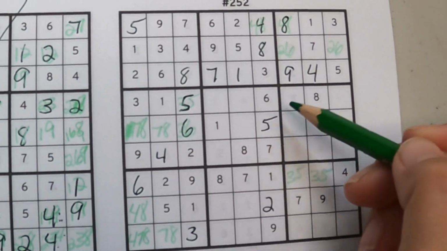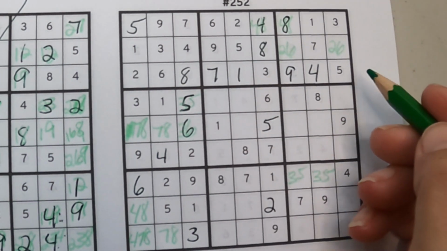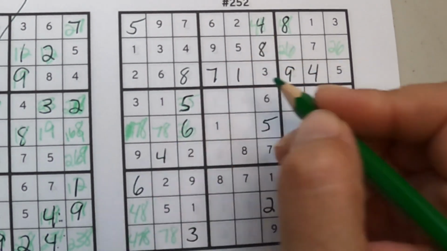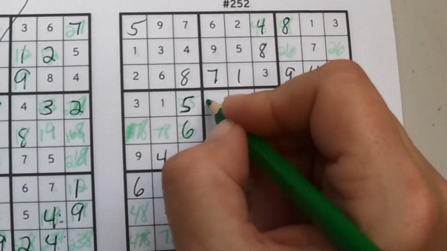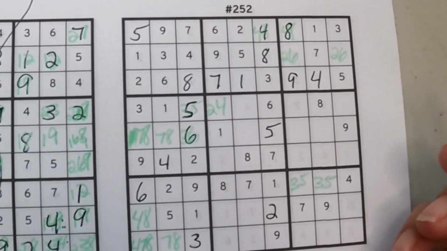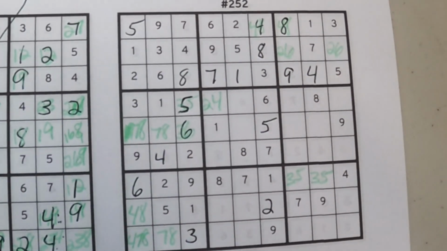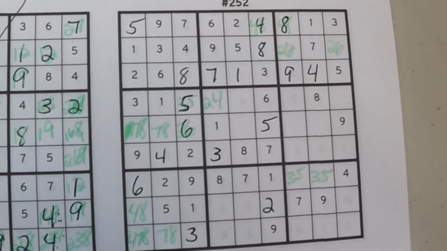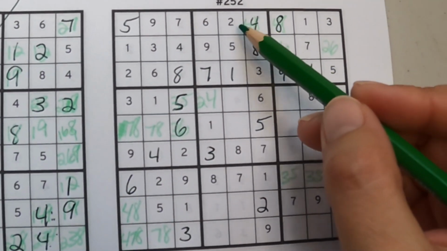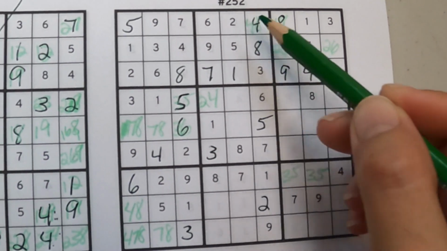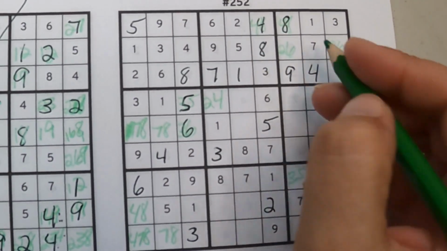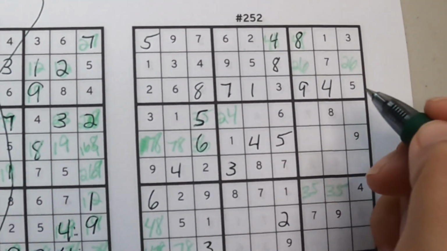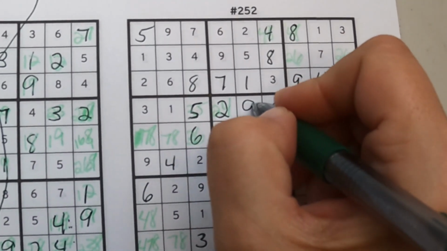If we look at this box, we're missing 2, 3, 4, and 9. Got a 9 here and a 3 here, so 2, 4. 2, 4, and 9 here, so that makes this our 3. 2 here, 9 here. So this is our 4, 2, makes this our 9.